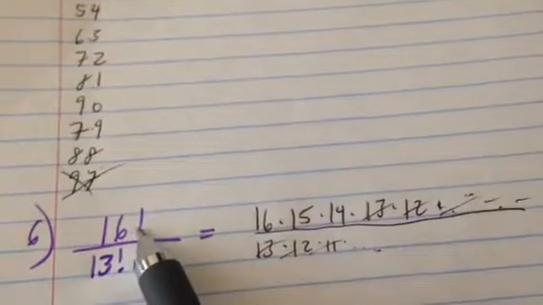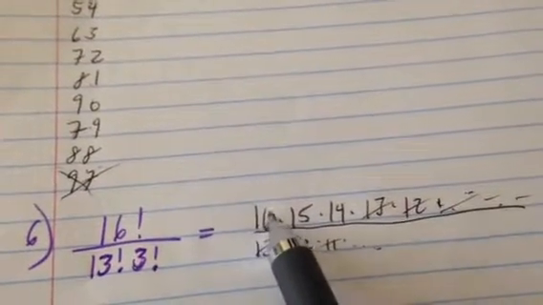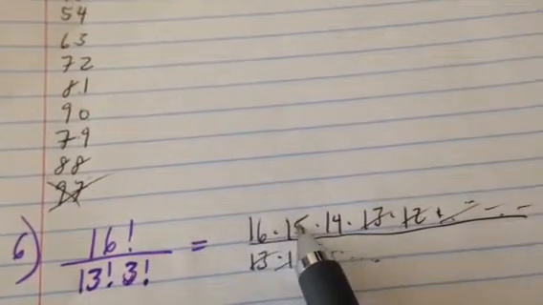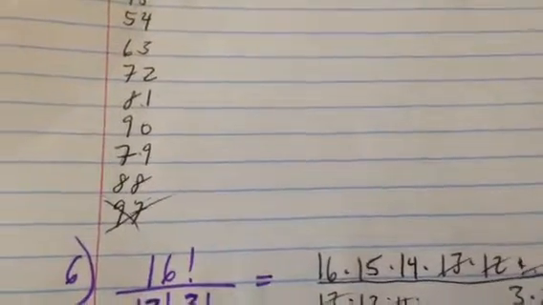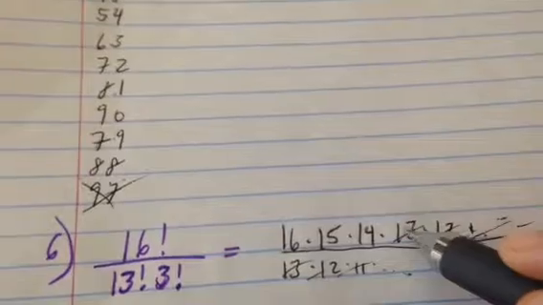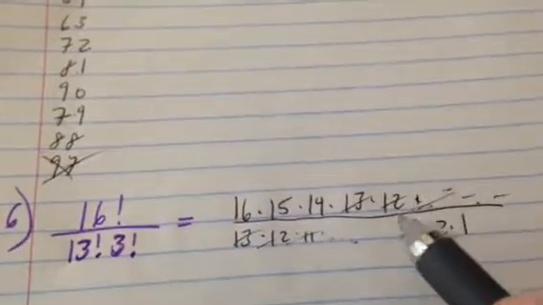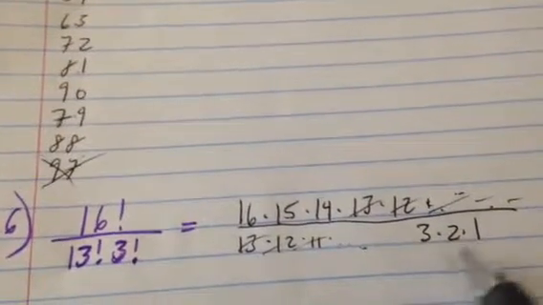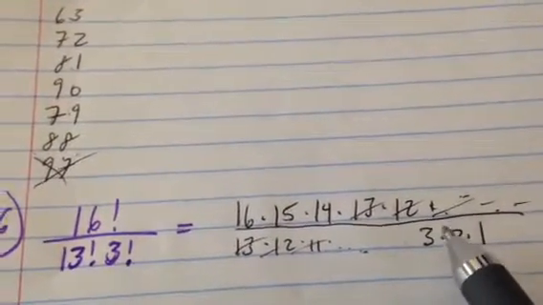So really on the top you only need to write out up until you get to the biggest one on the bottom. So I only have to write the 16 times 15 times 14 because I know the rest will cancel. But I still have that 3 factorial on the bottom, so I still have 3 times 2 times 1 on the bottom. So my only survivors, I can keep canceling. Everything on the bottom usually ends up canceling. So let's see what happens.